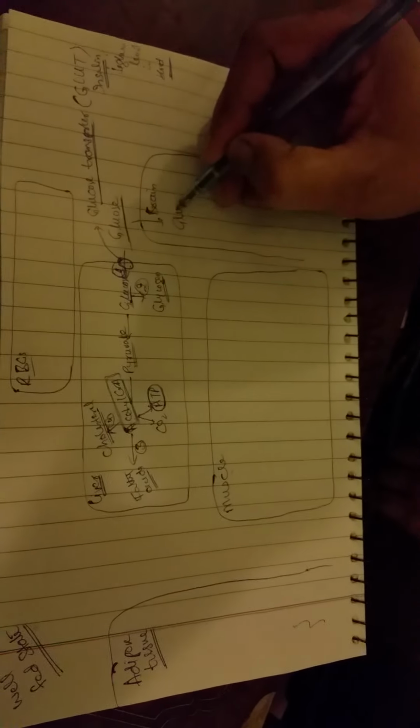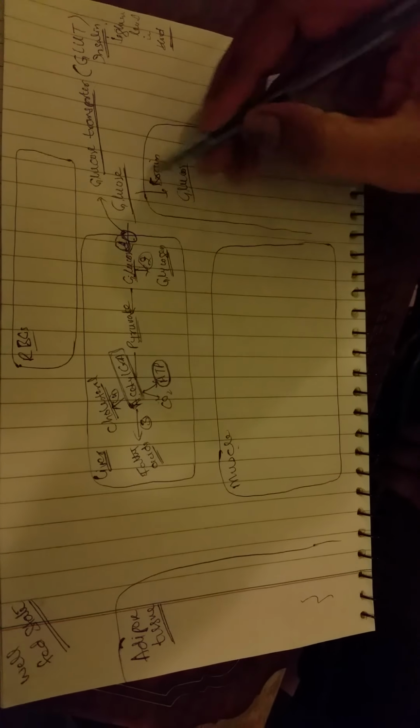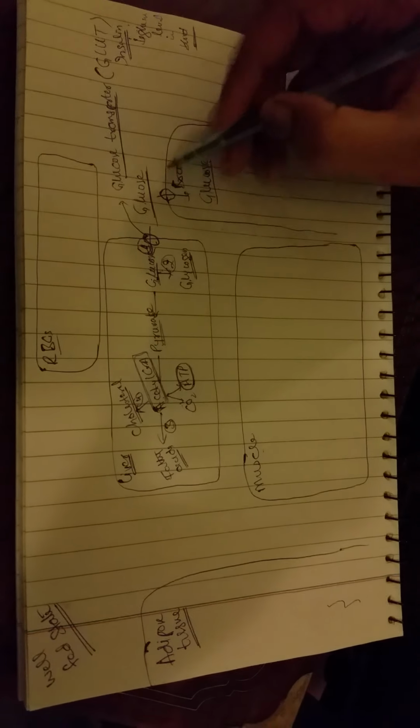Clear? Fine. Now, the same glucose goes to the brain, again by a transporter which is called GLUT.